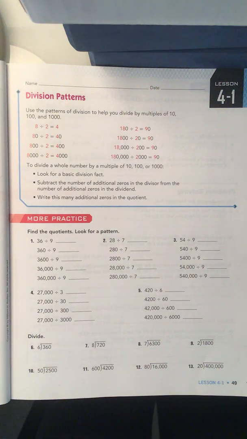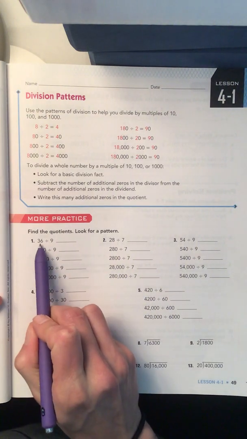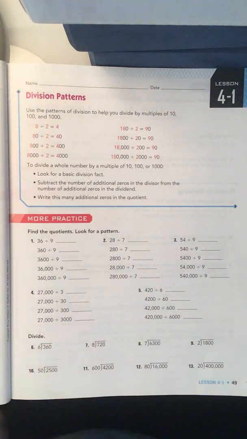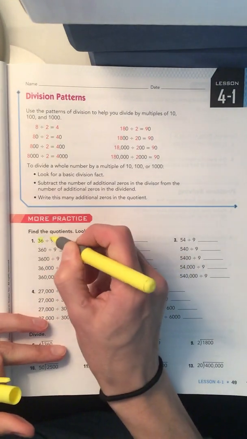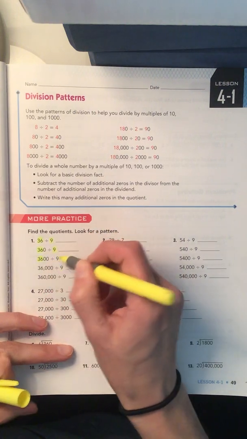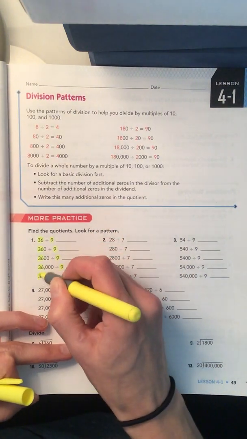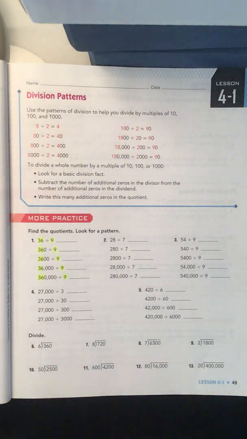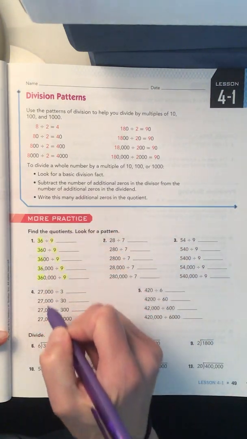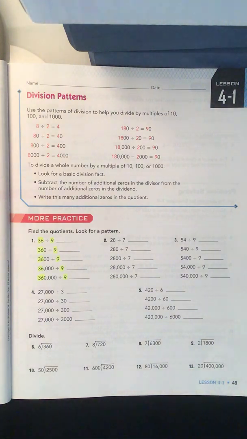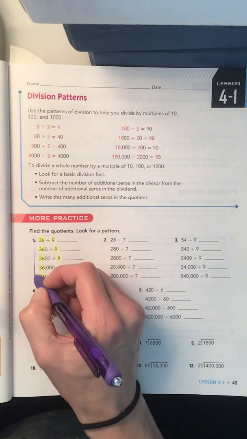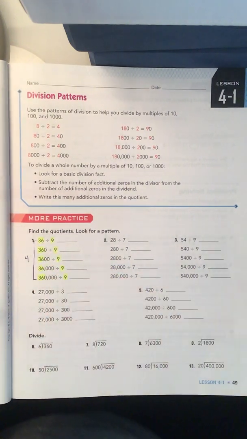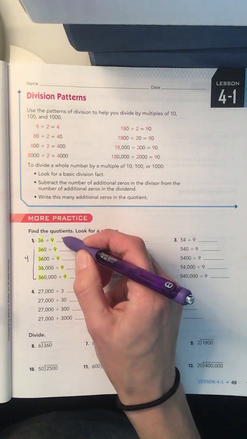So let's get started. We're going to look in number 1 here for our basic fast fact, which is 36 divided by 9. And in the beginning of our study, we actually went through and highlighted all of the fast facts. Basically, any digit that was greater than 1. So we're going to use that fast fact, 36 divided by 9, for all of these. You can use your multiplication charts that are in your math resource notebook.